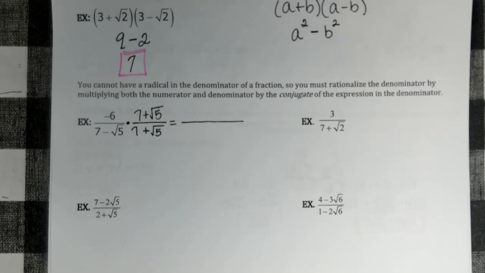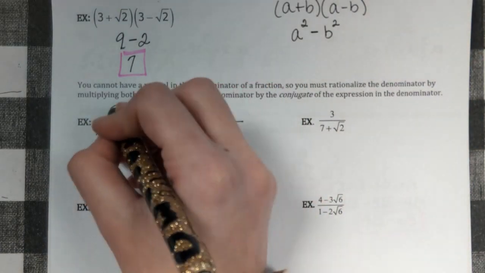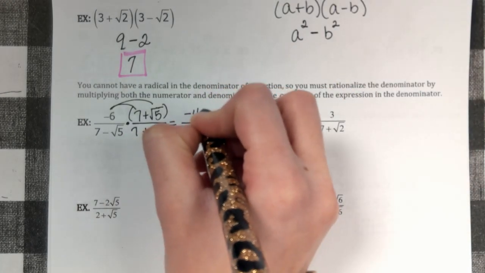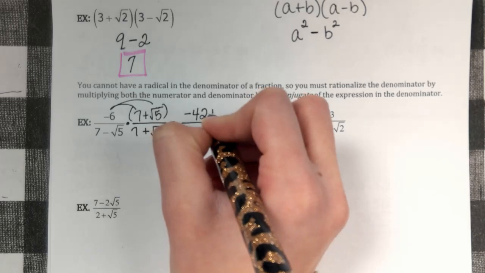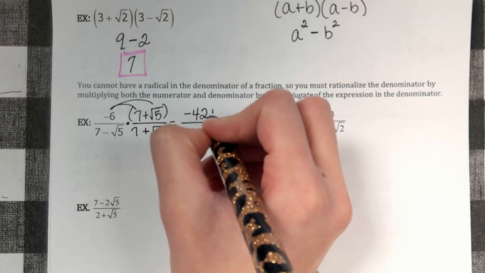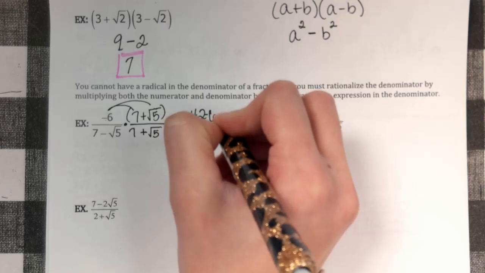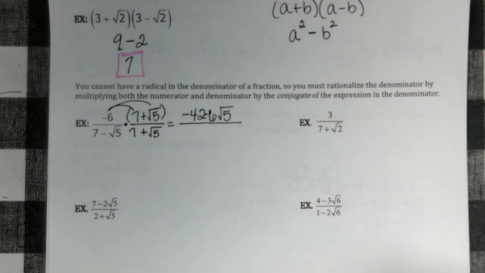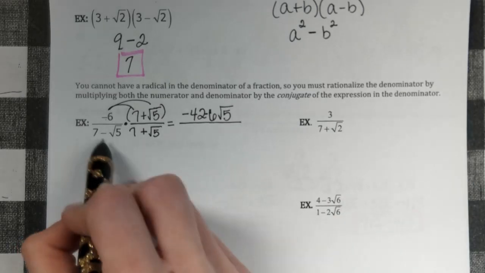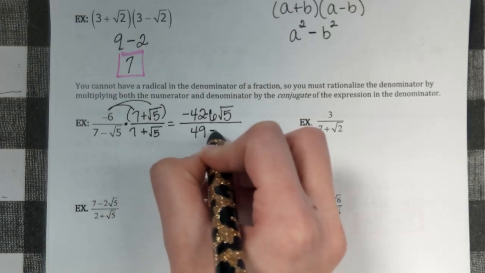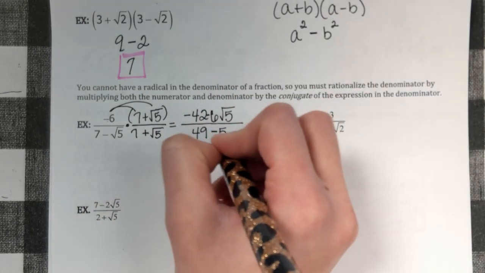Okay? So in my numerator, I distribute the negative 6. And what does my numerator become? Negative 42. Then negative 6 times square root of 5 is negative 6 square root of 5. Okay? And then my denominator, they're conjugates, so I take my first term and square it. So 7 squared is 49. Minus square root of 5 squared is.